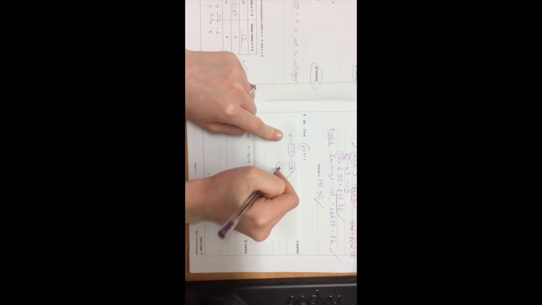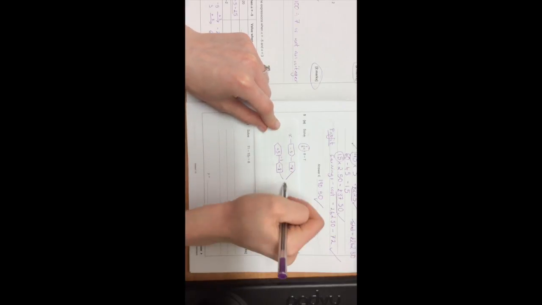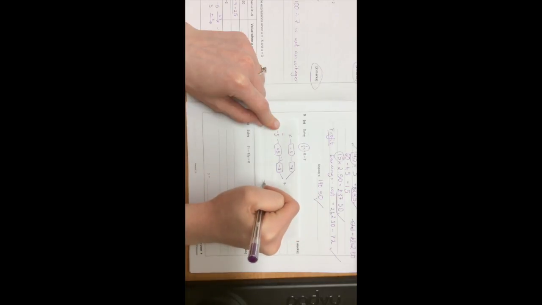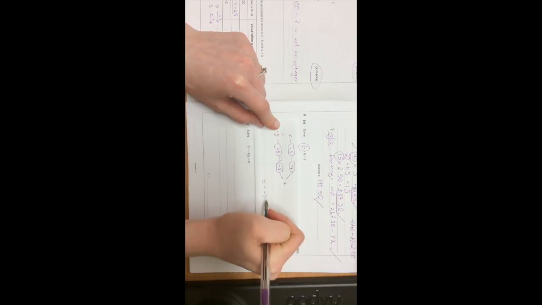So the opposite of adding 8 would be to take away 8, which would give me -1. And the opposite of dividing by 5 would be to multiply by 5, because we're undoing what's happened to x. So -1 times 5 gives me -5, so x equals -5.